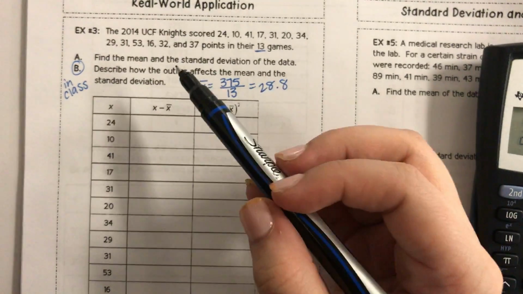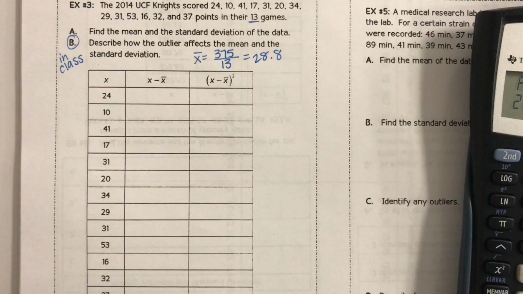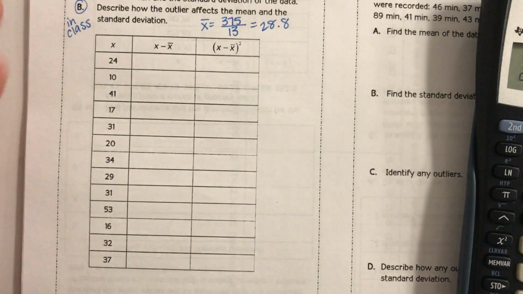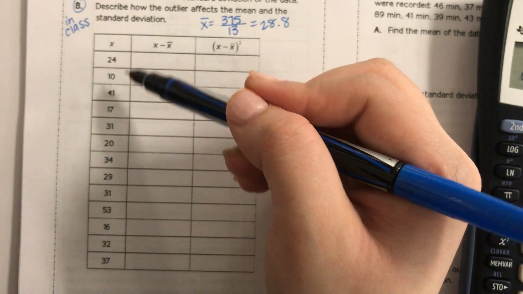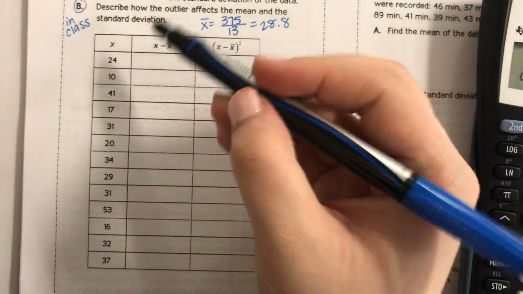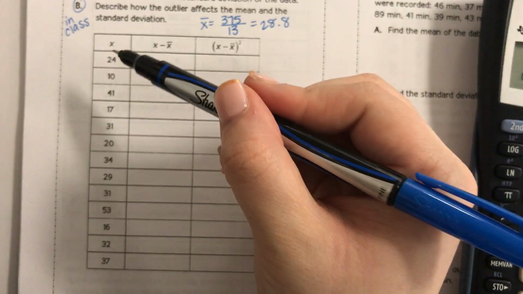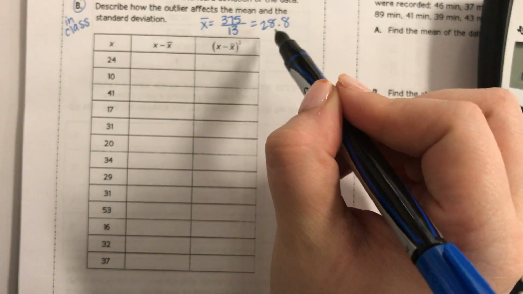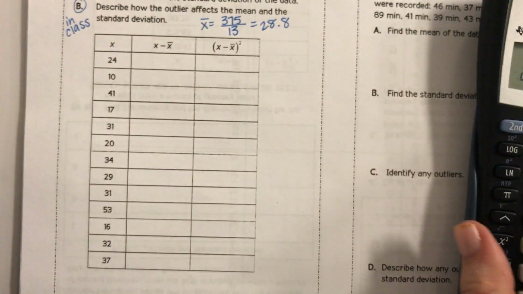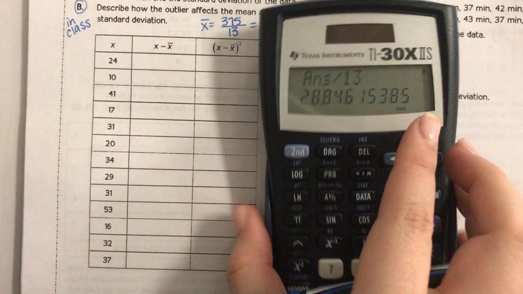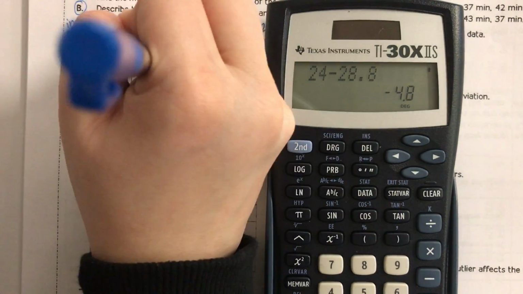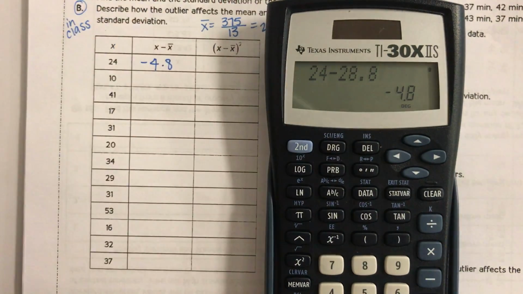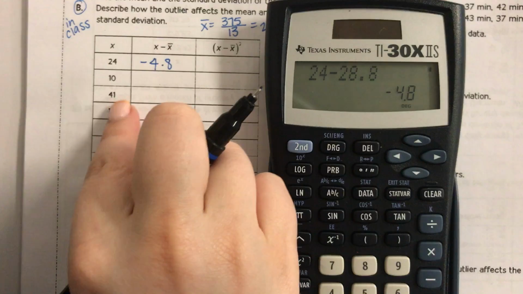Okay. So now we're going to fill in this table. This is what I was talking about earlier, where we're going to use a table. We're going to take each value. They've already listed all the scores for us, so those are the values we're talking about. We're going to take each value and subtract the mean from it to get this number here. So if I do the first one, 24 minus the mean, that's going to give me negative 4.8. That's all you have to do, subtract the mean from this number.